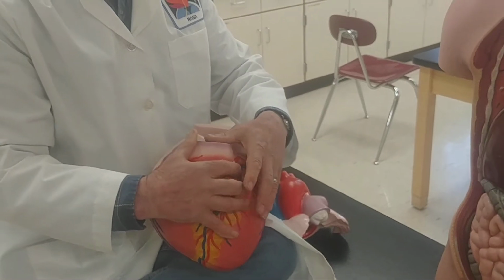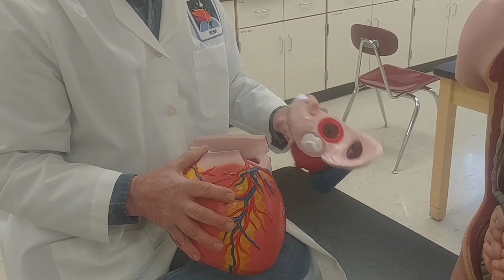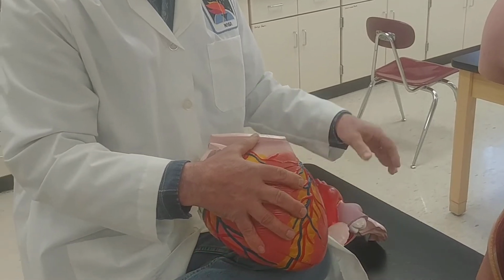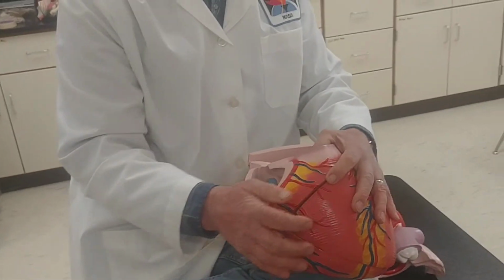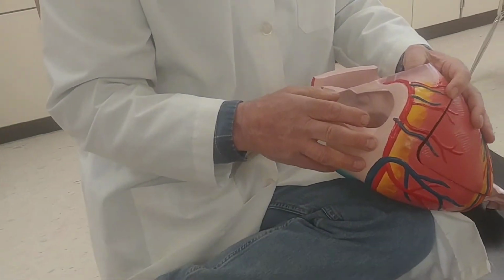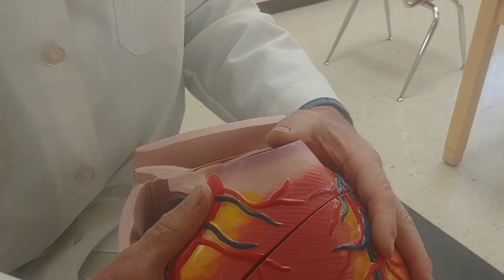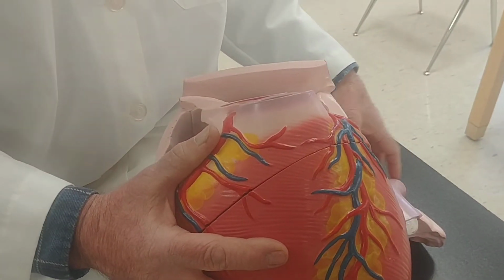And then when blood is coming back to the heart, and it's not on this model, but you'll have areas where that blood from these blue lines is going to connect into the right atrium up here. So that's how the heart takes care of its own blood supply.